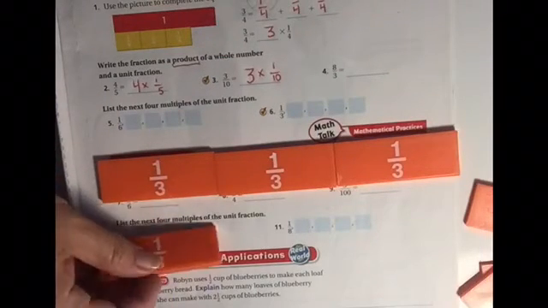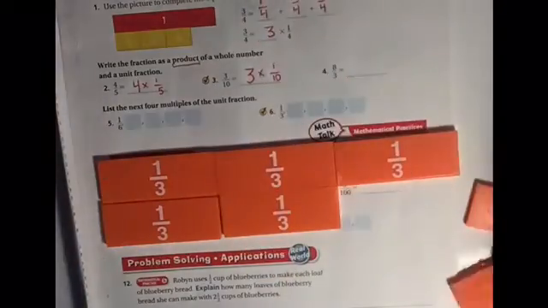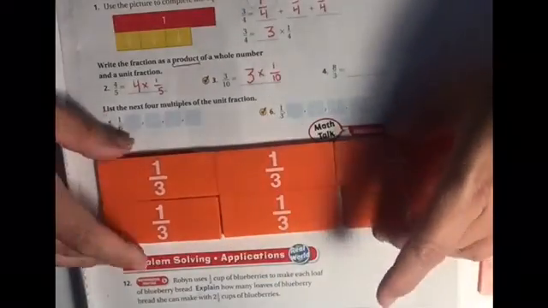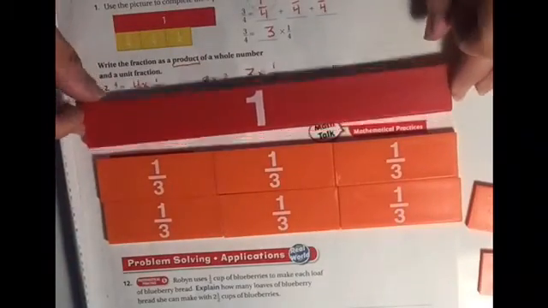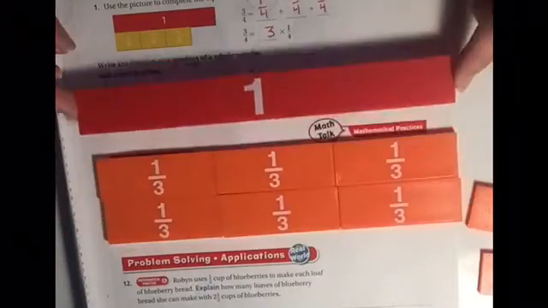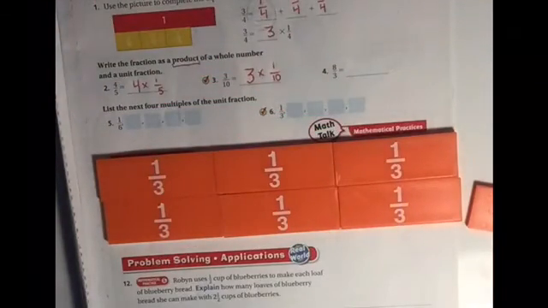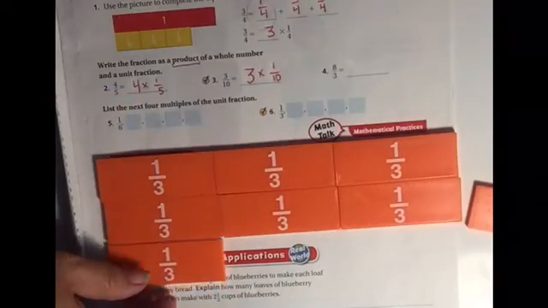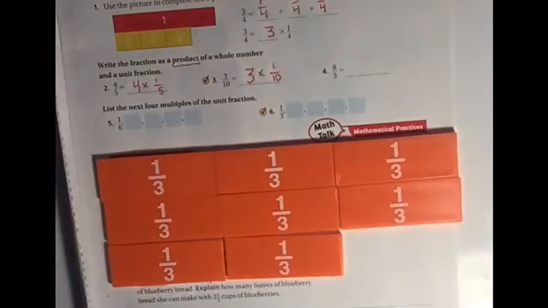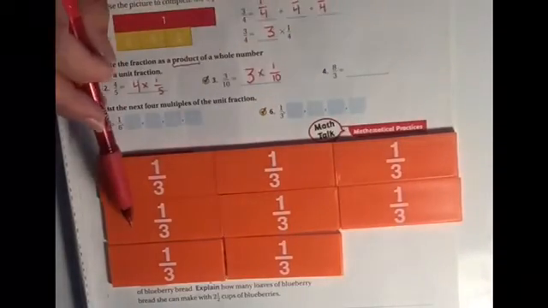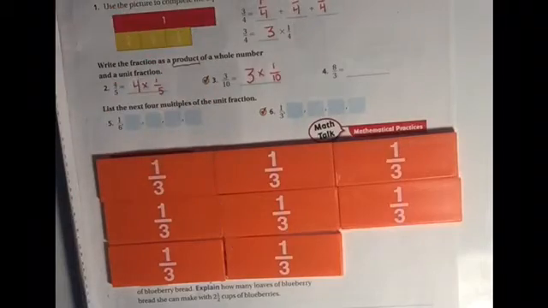So then I have 4/3, 5/3, 6/3. Oh my goodness, now I have 2 wholes, one here and one here. But I haven't reached that 8/3 yet, so I need to keep adding. 7/3, 8/3. So I could do repeated addition. 1/3 plus 1/3 plus 1/3 plus 1/3 plus 1/3 plus 1/3 plus 1/3 plus 1/3 equals 8/3.